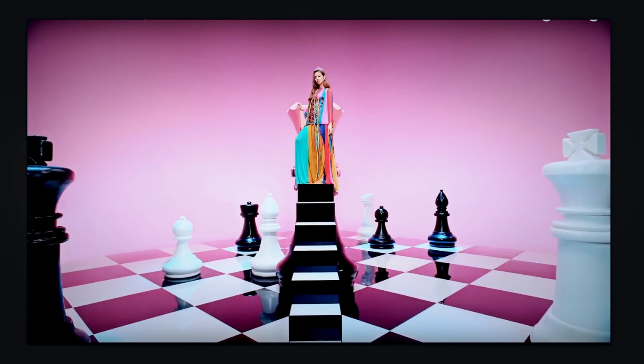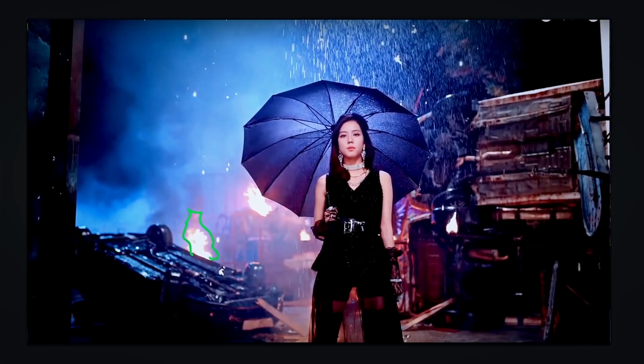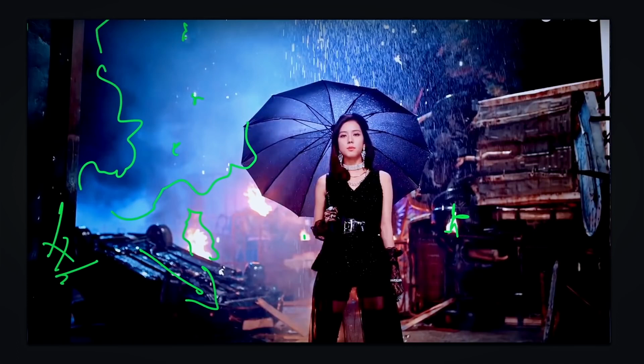Okay, moving on. Now we have all these different elements that are happening on this set. We have the smoke on this side, we have fire right here, we have the water, the rain coming from only one side of this shot. We have these sparkles over there. We have all these different elements.